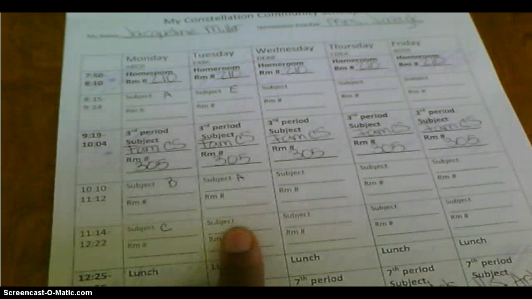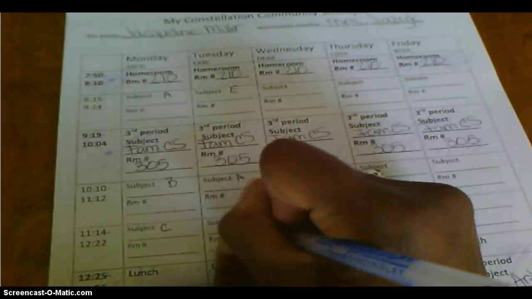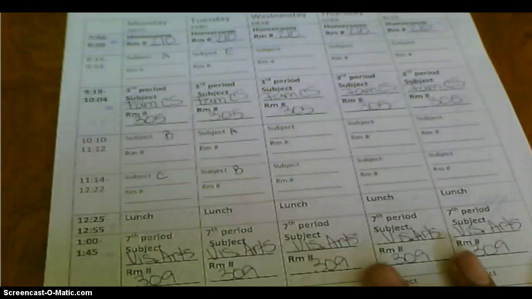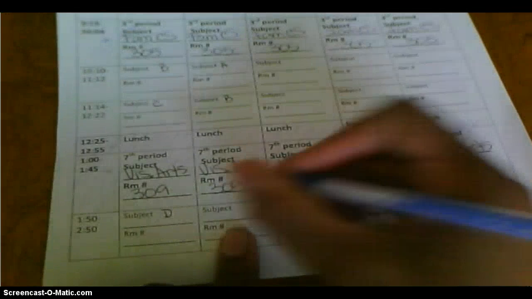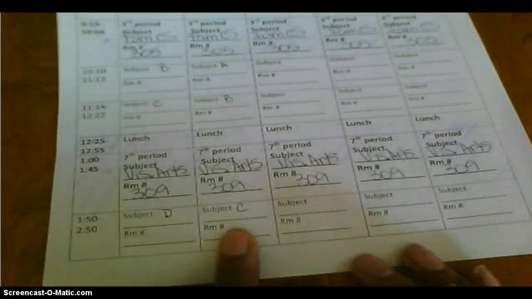Go down to 11:14 to 12:22 and put the letter B. Go down to 1:50 to 2:50 and put the letter C. This is when you will see your C block on Tuesday.